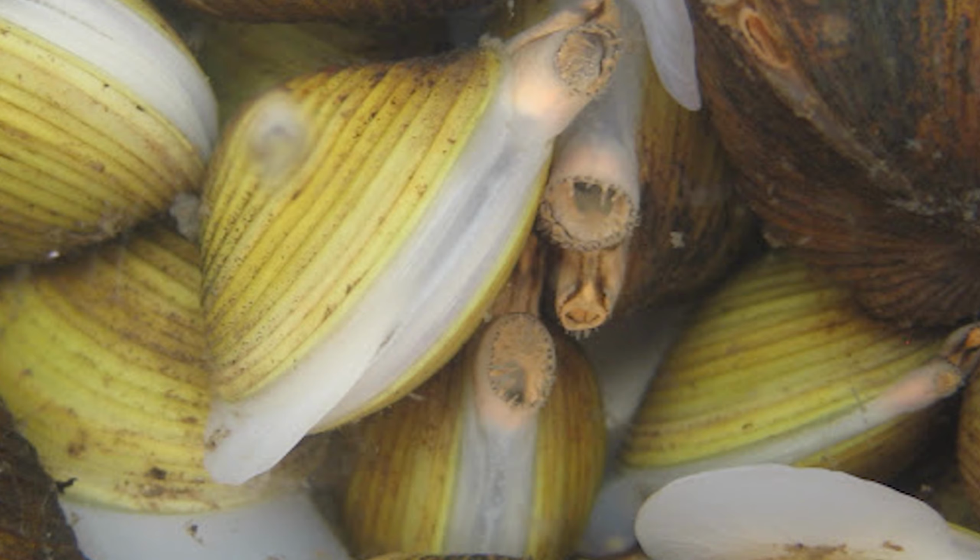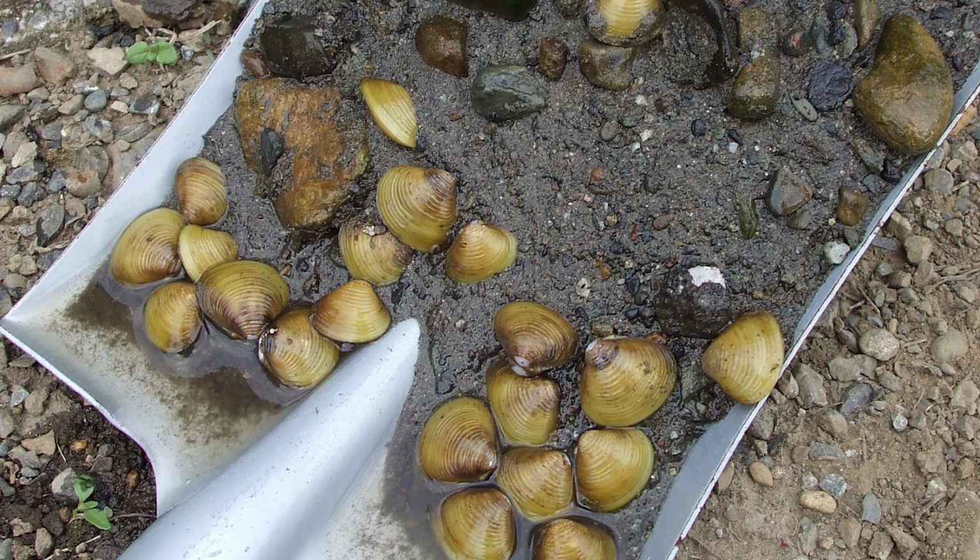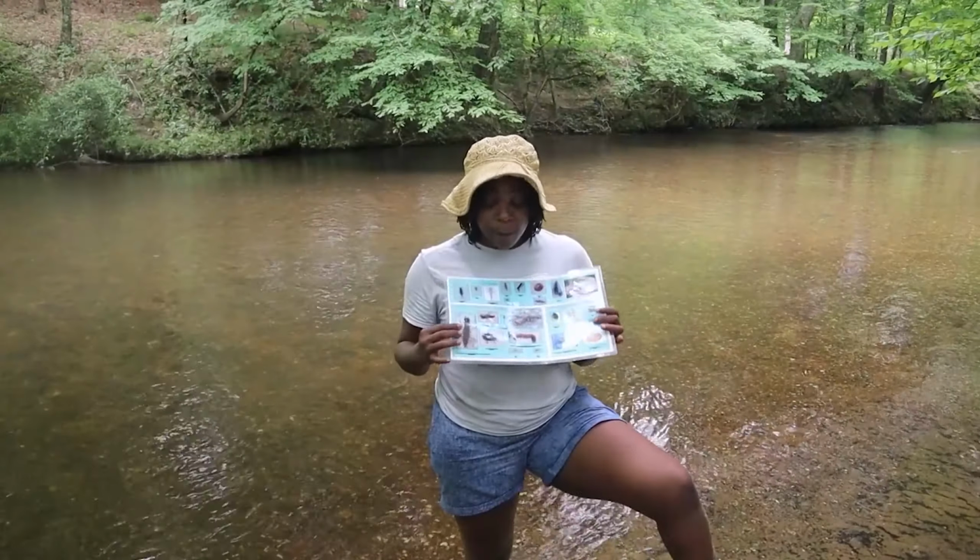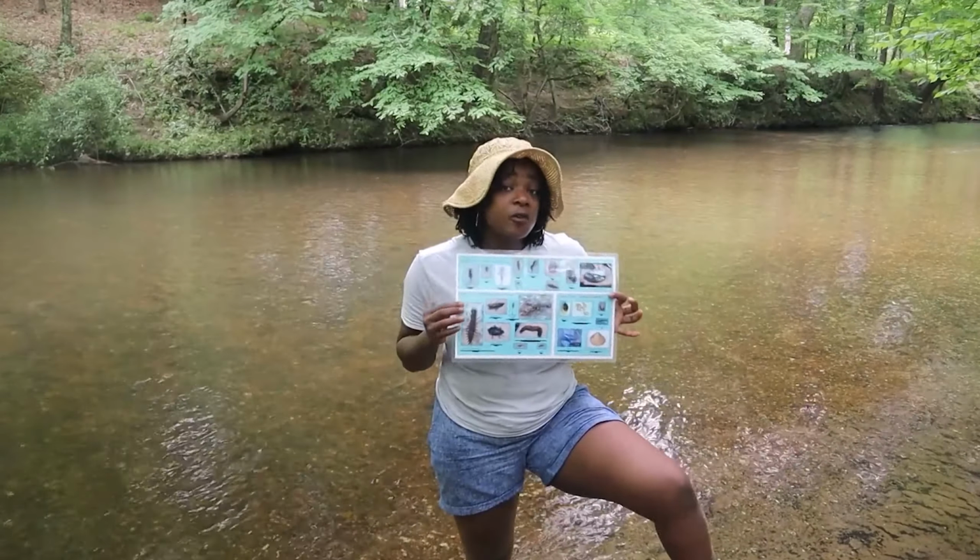Well, for one thing, these are what are called hermaphrodites. What does that mean? Most animals are either male or female, and you need both in order to make babies. But these don't. These are male and female at the same time, and this one mussel can make babies all on its own. And it can do that really fast. One mussel can make thousands and thousands of babies every year and can fill a river before you even know it.